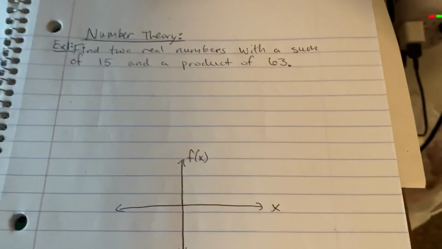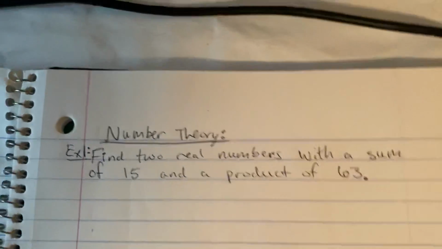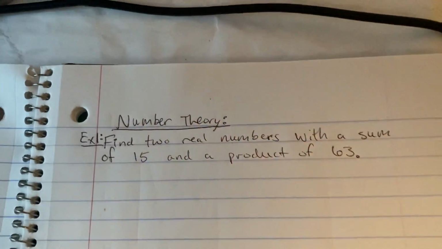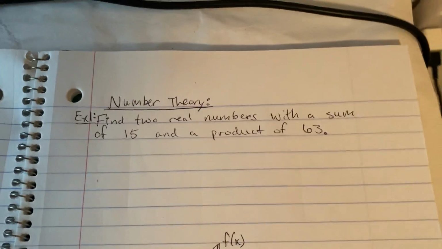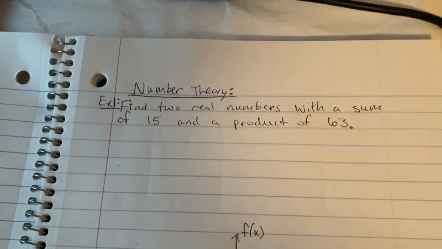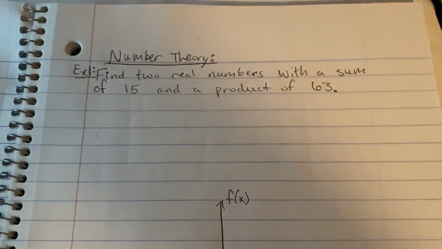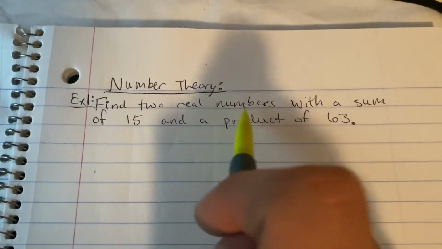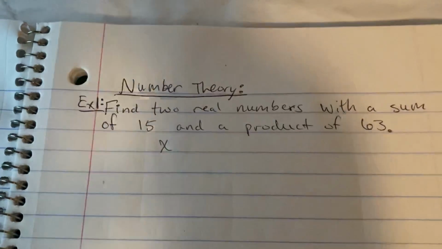Now, quadratic equations can also have other applications, especially in number theory. So we can use a quadratic equation to solve a problem like this. It says find 2 real numbers with a sum of 15 and a product of 63. This problem is from the book. So we have 2 real numbers. The first one we'll call x.